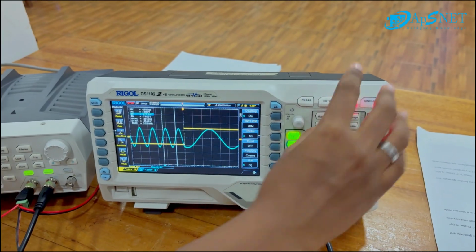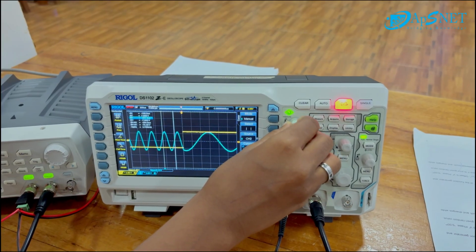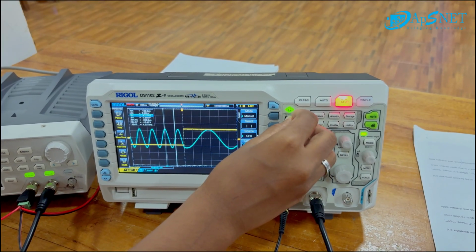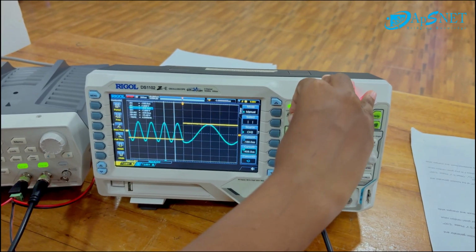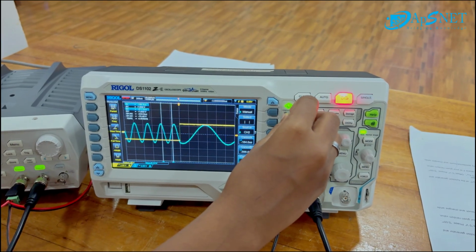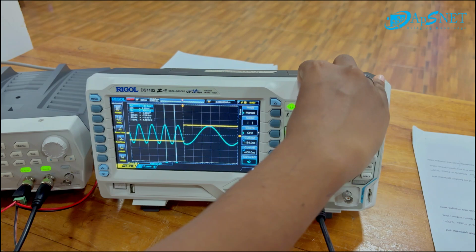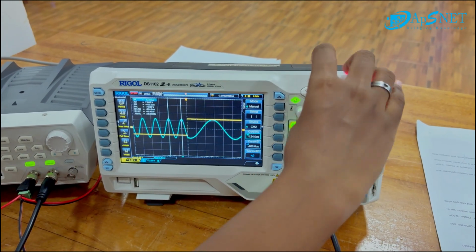I want to choose the cursor method. I want to take one full wave oscillation. It will give you the frequency.